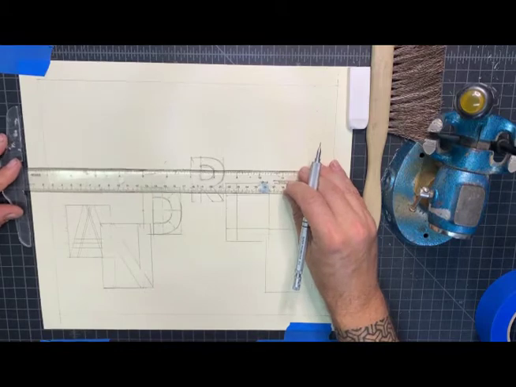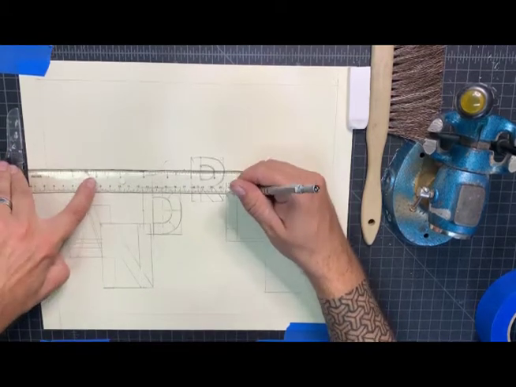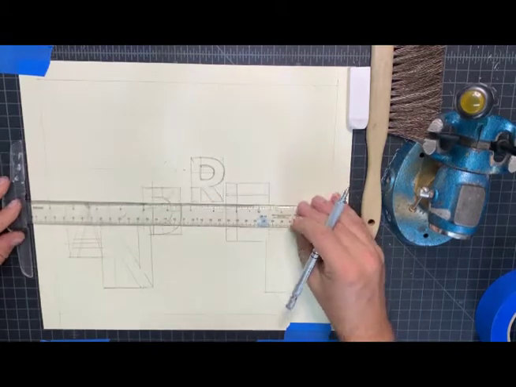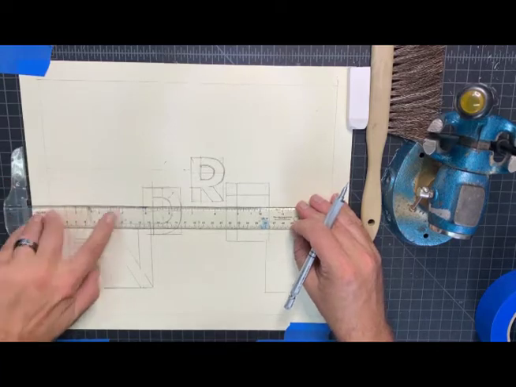Here I'm making slight adjustments. The thickness that I've made doesn't allow me to have a proper relationship between the negative space and the positive of the letter.